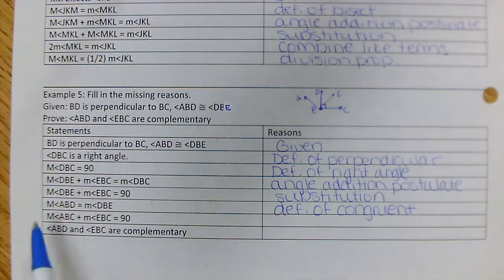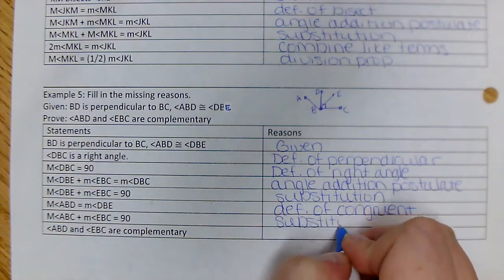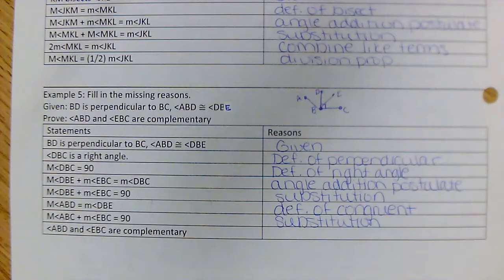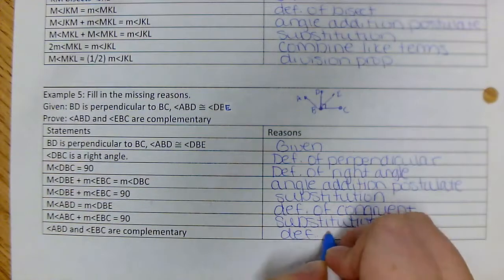Then our next one says the measure of angle ABC plus the measure of angle EBC is equal to 90. So on this one, we went ahead and replaced a couple of things. So this DBE here, we went ahead and replaced it with some of our other angle information. So this is our substitution again. And then the last one says that angle ABD and angle EBC are complementary. Well, isn't that what it means for them to both go ahead and equal 90 degrees? So this is definition of complementary.